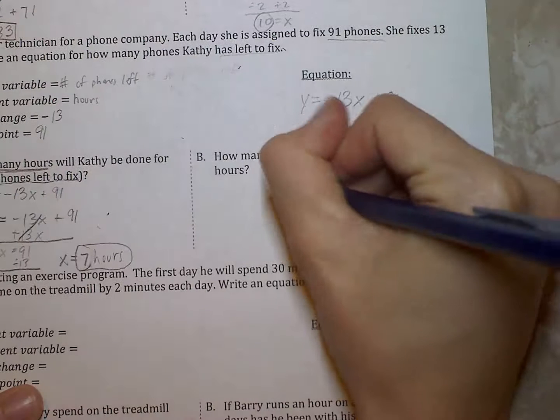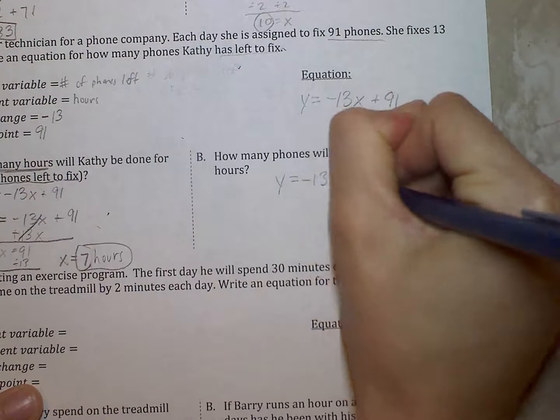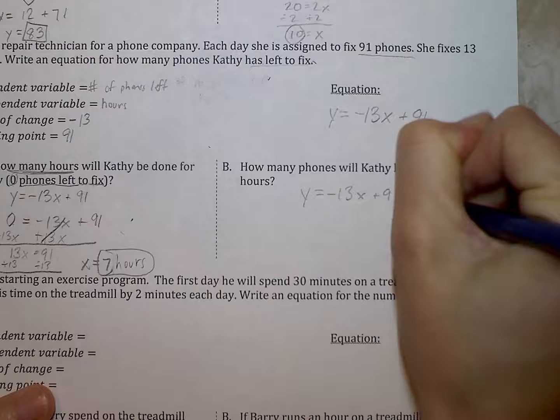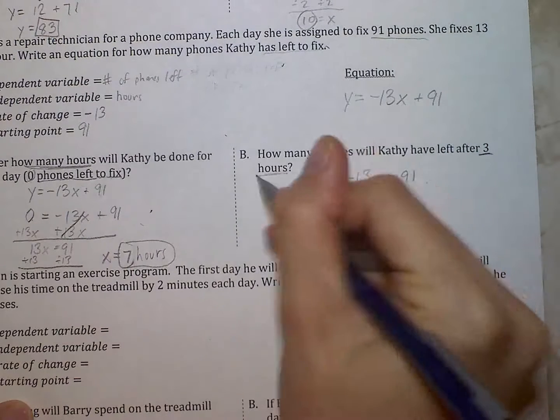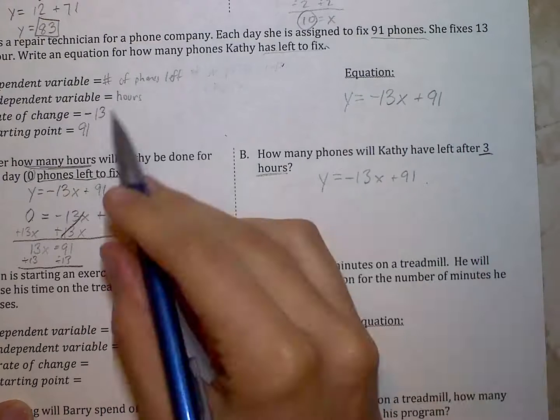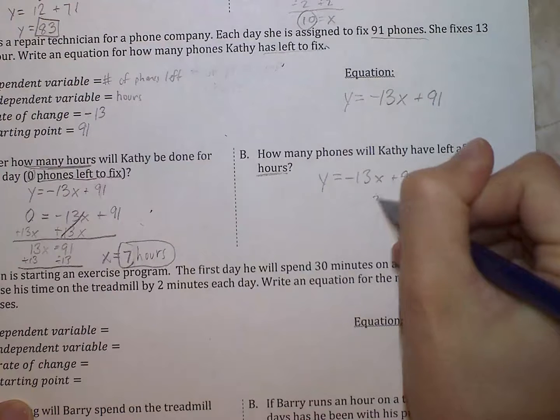So again, this time we're given a number 3, and it's 3 hours. Where do I plug in hours? X is hours, so I'm going to plug in 3 for x.